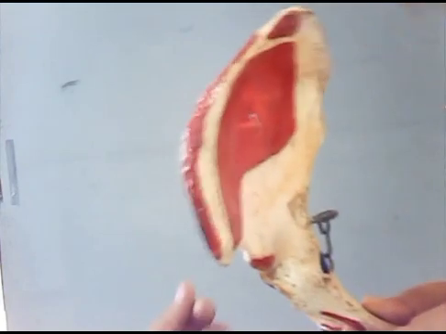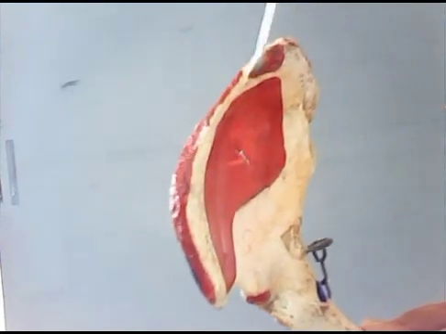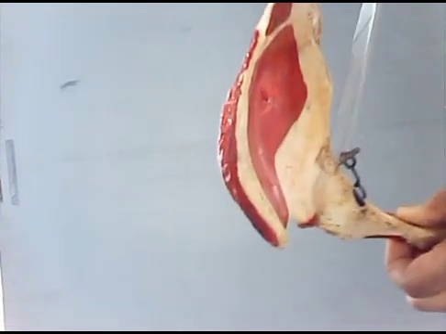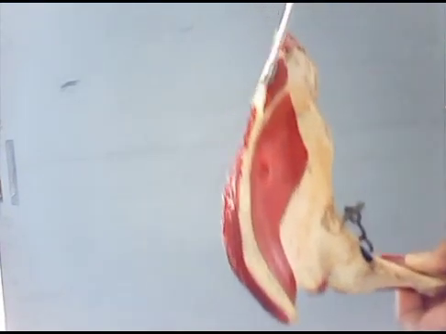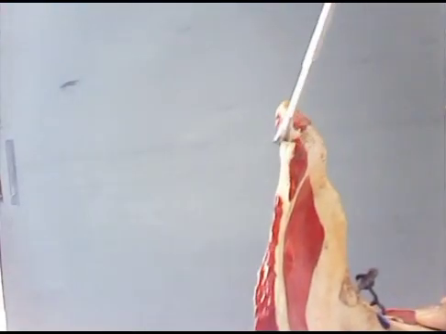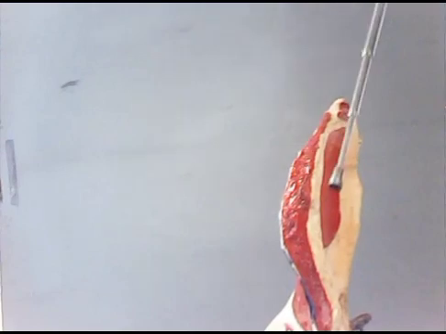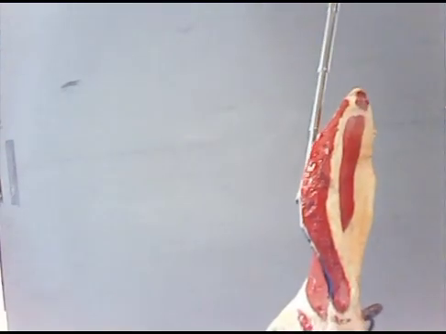Now if you look carefully at the iliac crest, it is sinuously curved. So for descriptive purposes, it is divided into ventral 2/3 and dorsal 1/3. This part is ventral 2/3 and posteriorly this part is dorsal 1/3. Now this iliac crest has an inner lip and an outer lip.